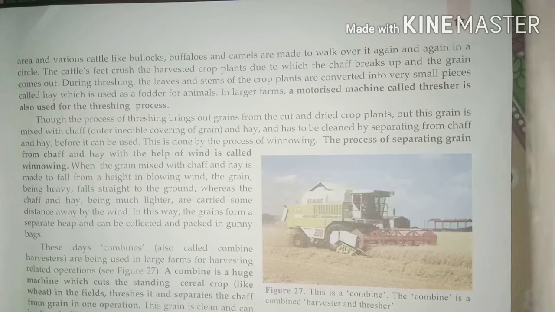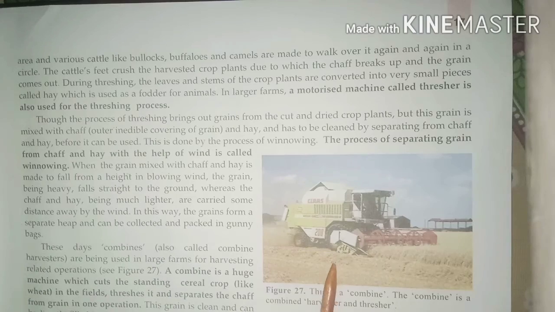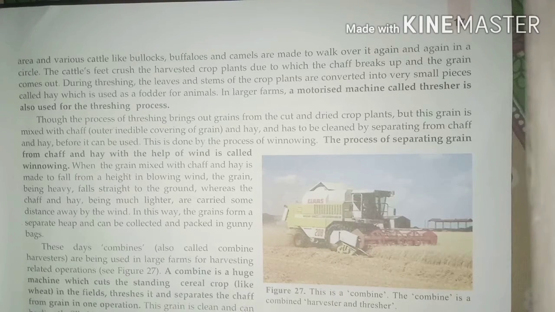And the grains which are separated or harvested with the help of a combine can be cleaned, because all three processes are done by the single machine. So these are the clean grains that we get and they can be directly filled in the gunny bags. There is no need of a separate winnowing process with a combine machine.